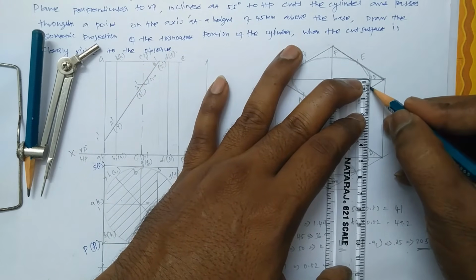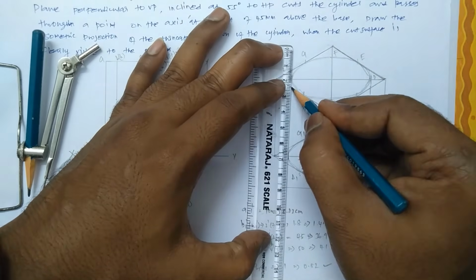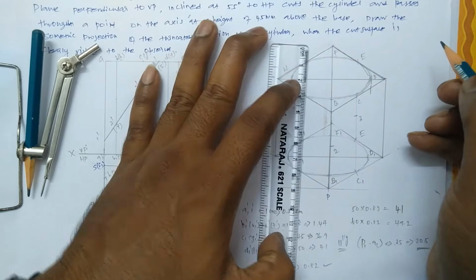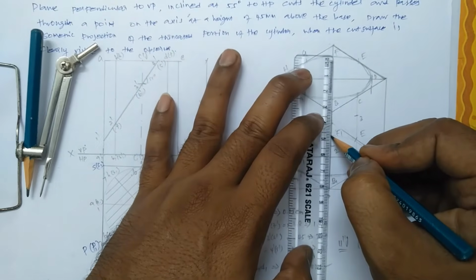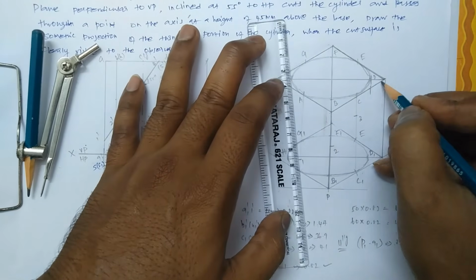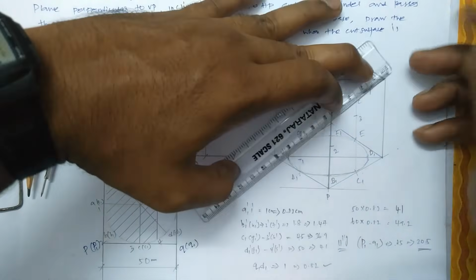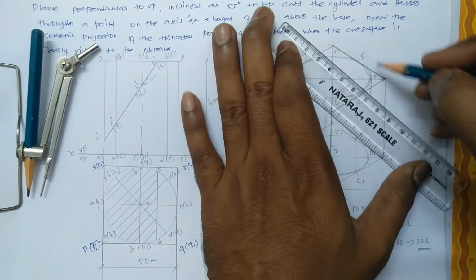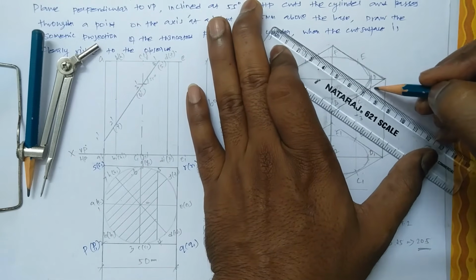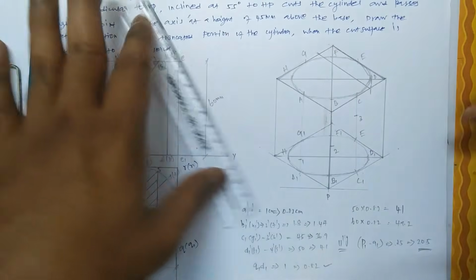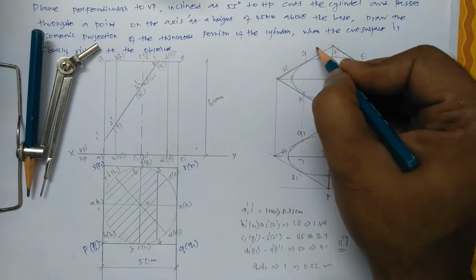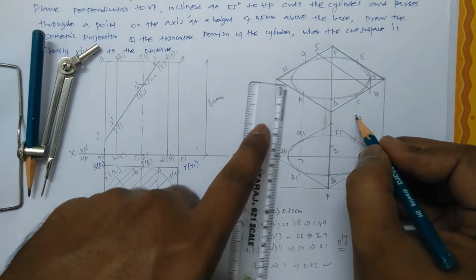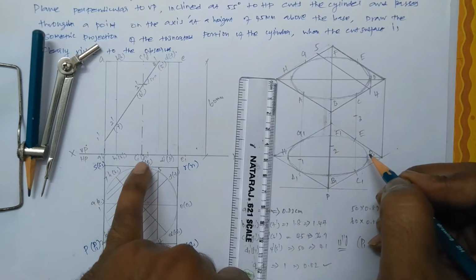It's nearer D, but it is not at D. I am making the top one. Now we connect all. 1, 2, 3, 4, 5, 6, 7 are to be marked.